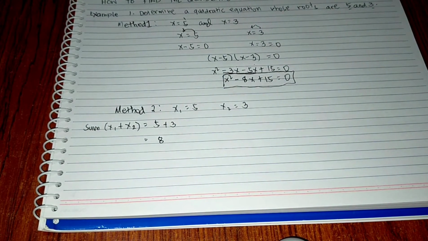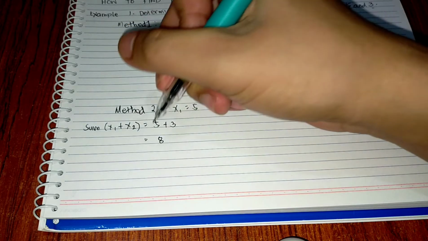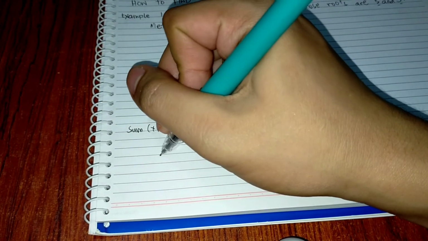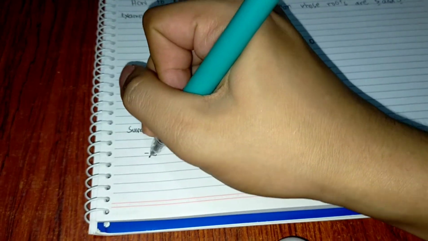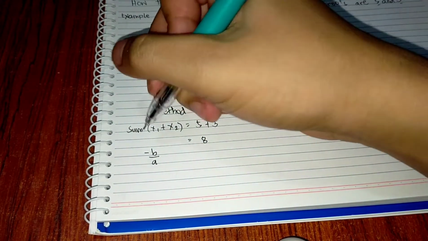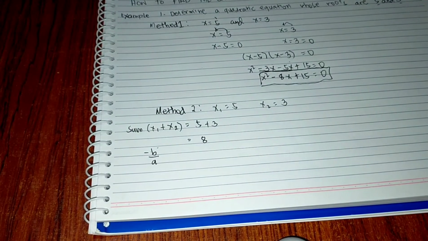Okay? So, the sum of the roots is positive 8. Yan yung pag pinag-add natin sila. Pero ano ba yung formula natin? Negative b over a. Okay? So, ito yung sum formula. Yung formula natin kanina sa sum. Okay?